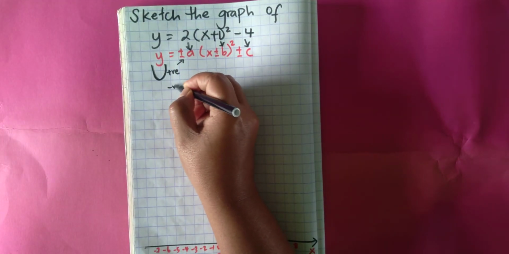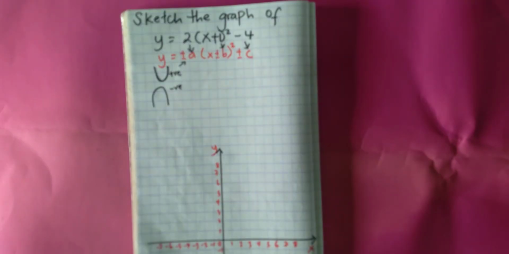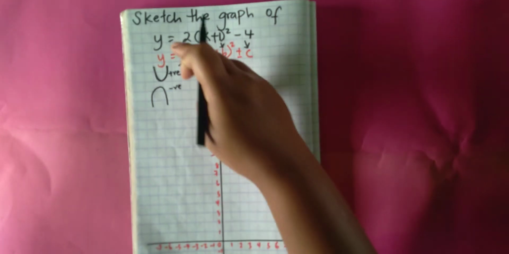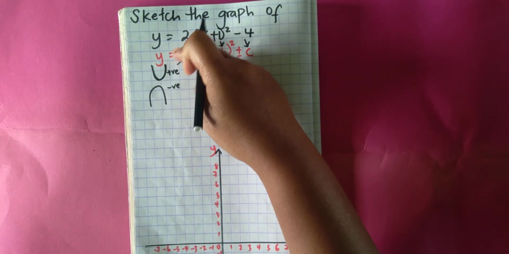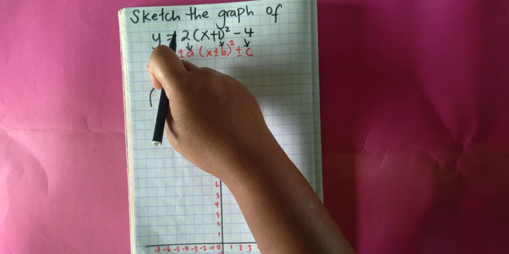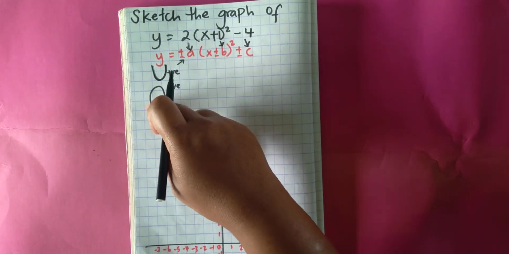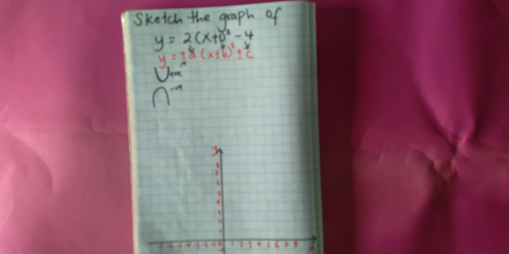So if it is negative, then it will be an inverted U shape. Some people say V shape. So that is the meaning of that plus and minus. If it is a positive a, then the shape of our graph will be like this. If it is negative, then it will be the other way around.